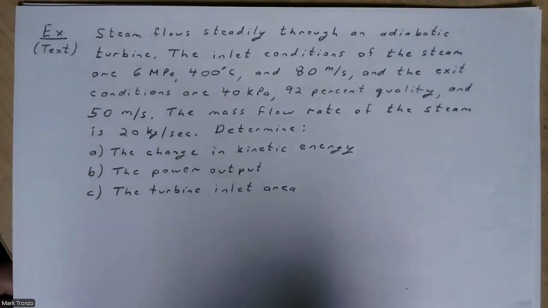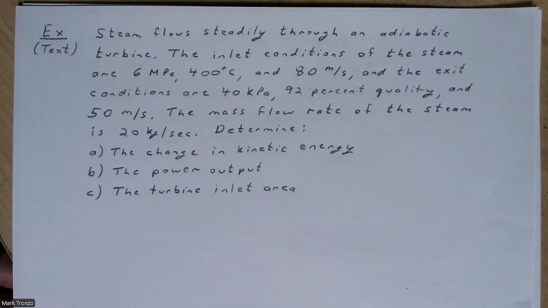Next, let's take a look at this problem. Steam flows steadily through an adiabatic turbine. The inlet conditions of the steam are 6 MPa, 400 degrees Celsius, and 80 meters per second. And the exit conditions are 40 kPa, 92% quality, and 50 meters per second.